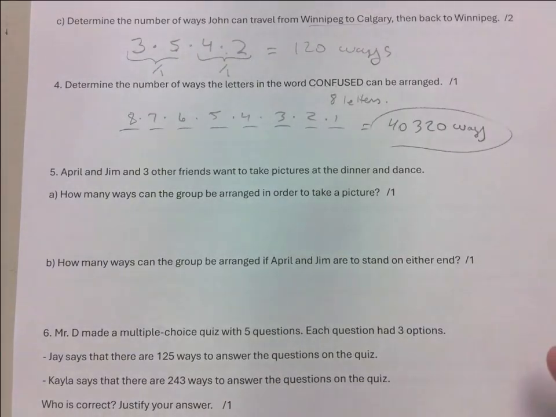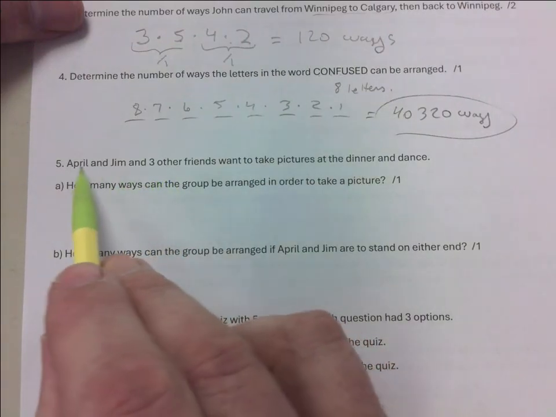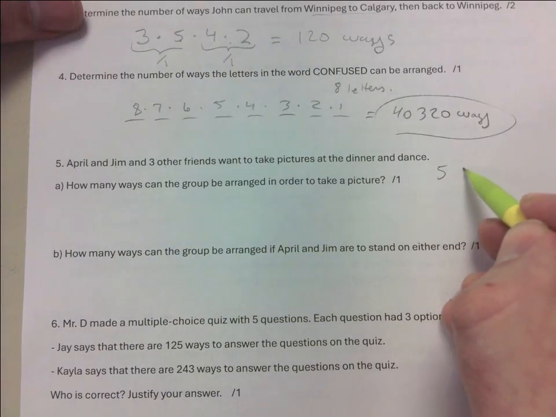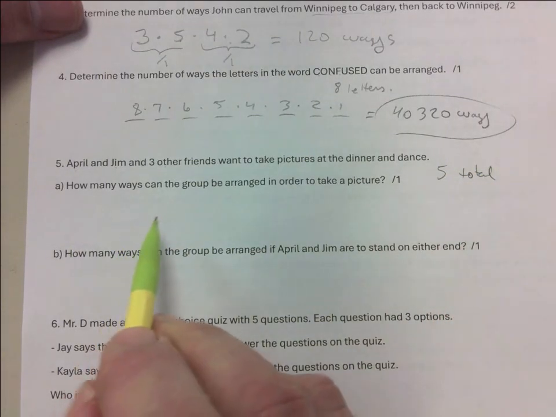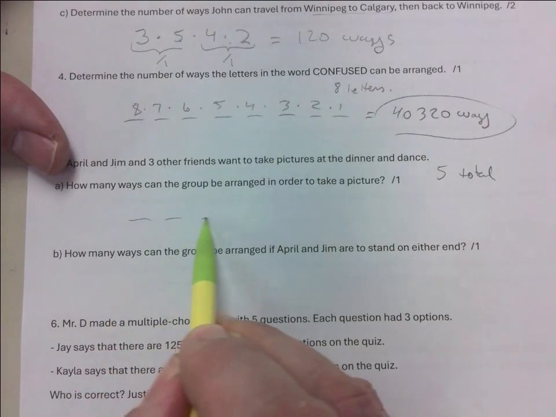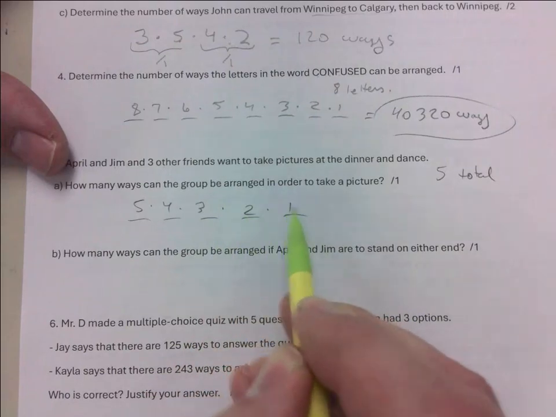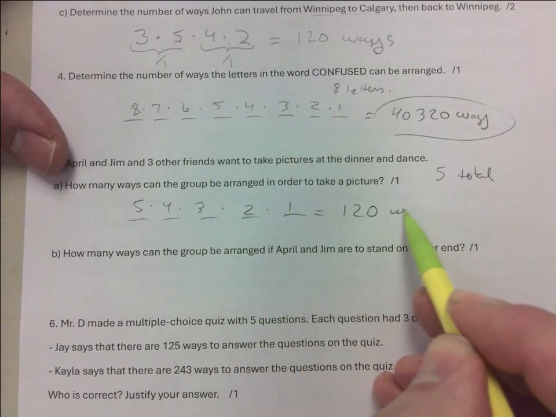April and Jim and 3 other friends want to take pictures. Did I teach you that? Yeah, I did do pictures. Okay, so 2 and 3 others, which is 5 in total. Arrange for a picture. It's just 5, 4, 3, 2, 1, and that's 120 ways.